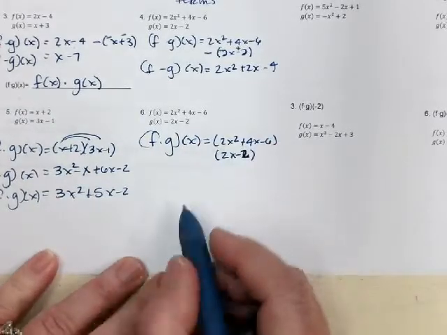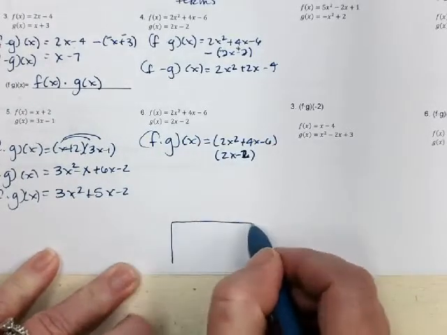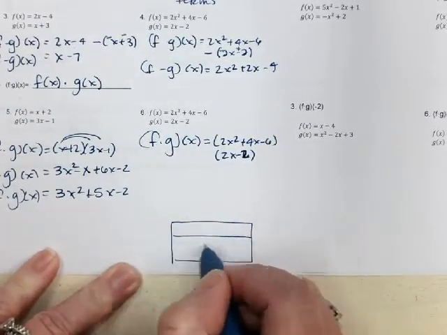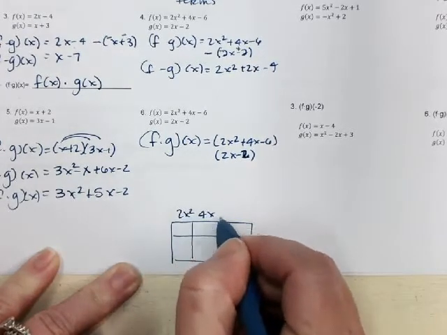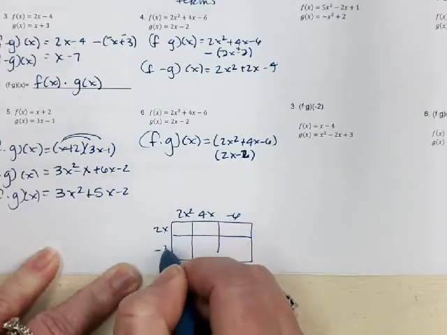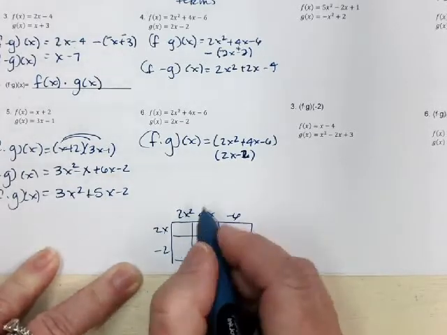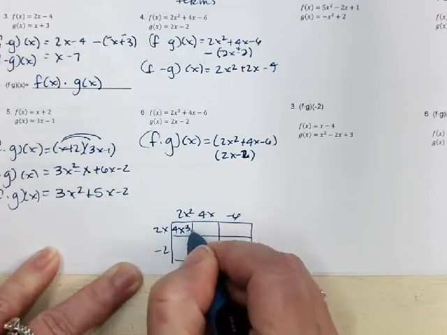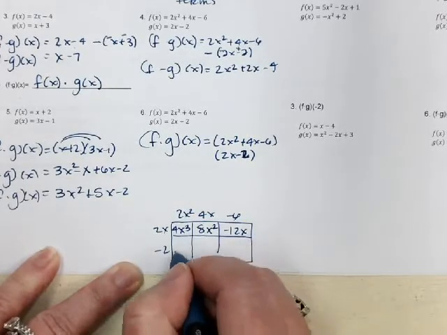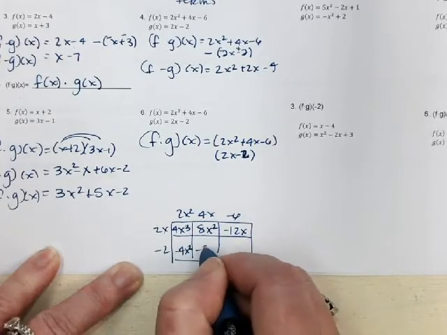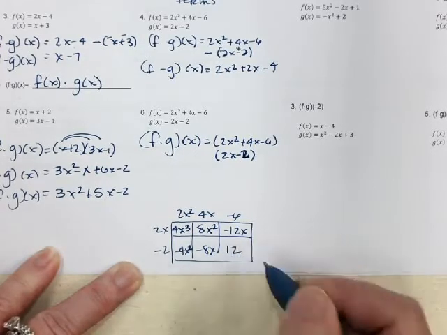And if you want to still do the box method here, you can. So I've got 2x squared, 4x and negative 6, 2x and negative 2. And you just multiply it out. So that gives me 4x cubed, 8x squared, negative 12x, negative 4x squared, negative 8x, and positive 12.